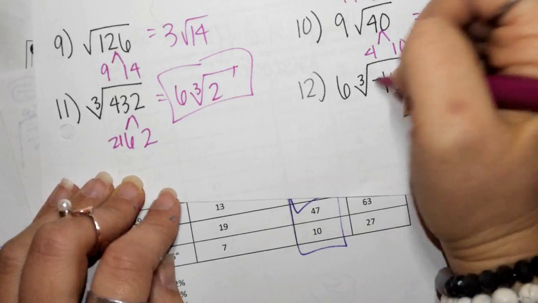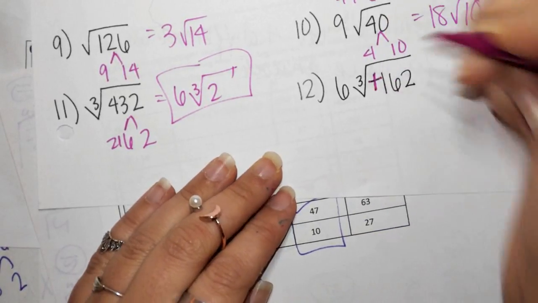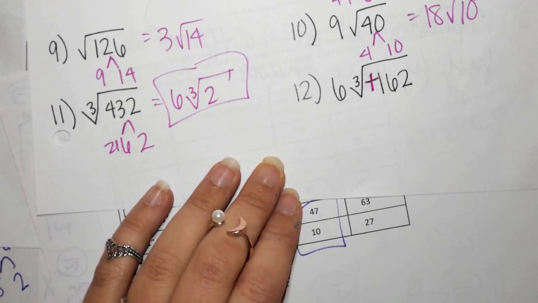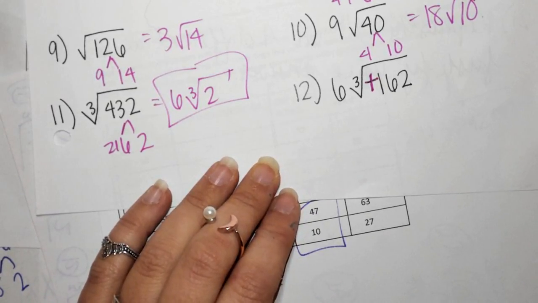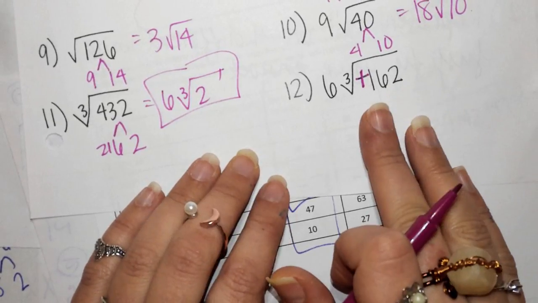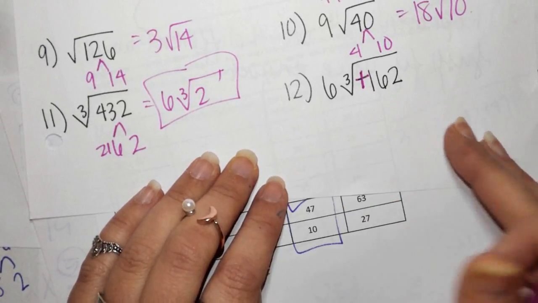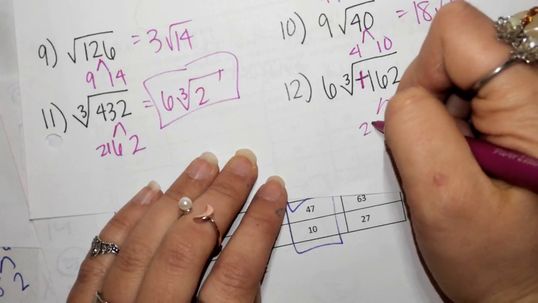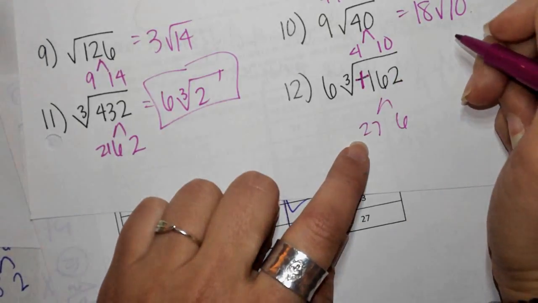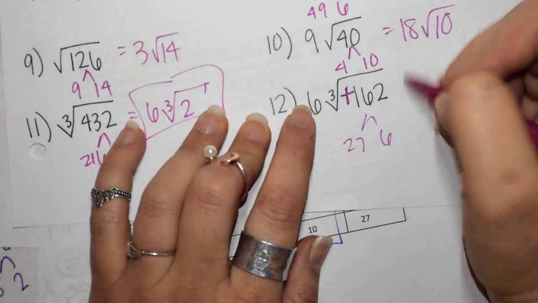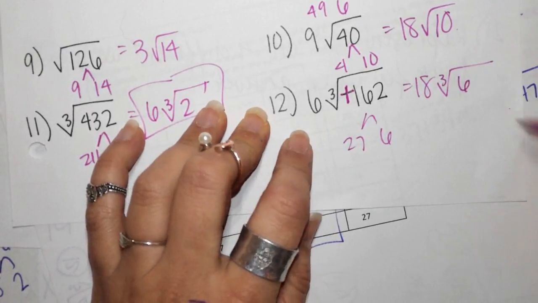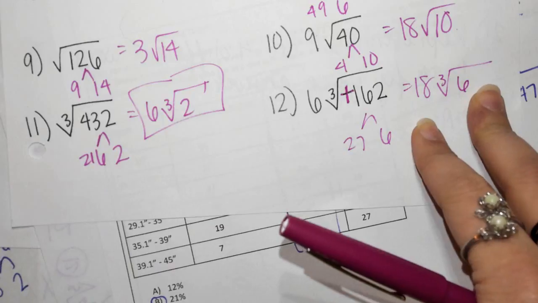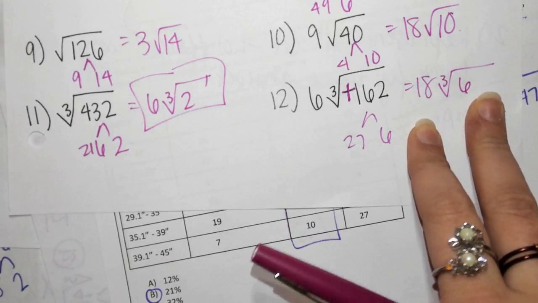Alright, number 12. Change that to a positive. The study guide should not have given you a negative in there. So we solved it with a negative. I'm not going to count it wrong. If you got the numbers right, then you can give yourself a check. 27 and 6. And then the cubed root of 27 is 3. 3 times 6 is 18. So you get 18 cubed root 6. Even with a positive or negative, give yourself a check.